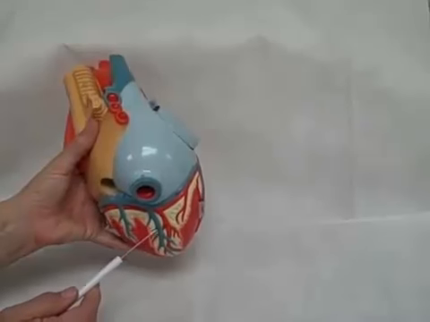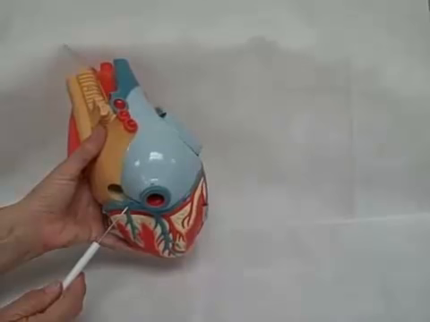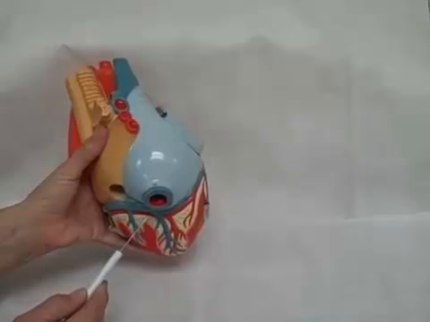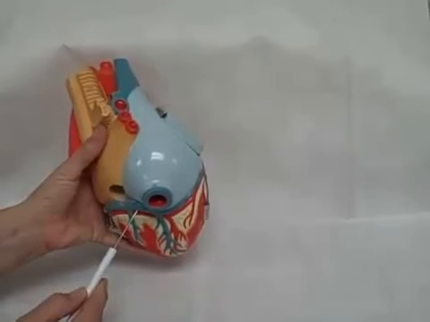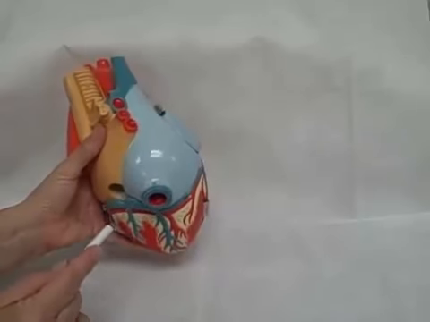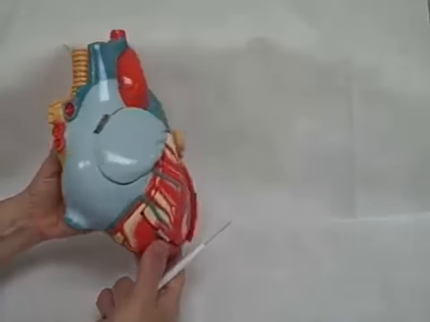All three veins, the middle cardiac vein, the great cardiac vein and the small cardiac vein, enter into the coronary sinus. The coronary sinus itself will drain into the right atrium, just like the inferior vena cava, which you can see here entering on this side.